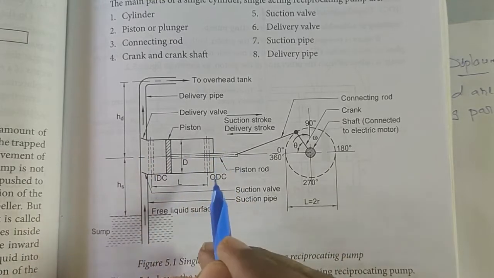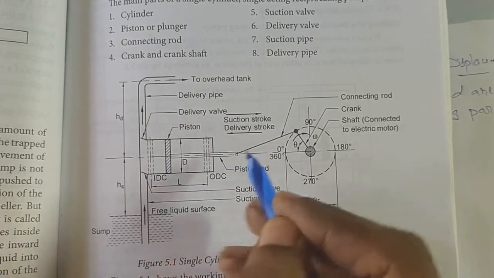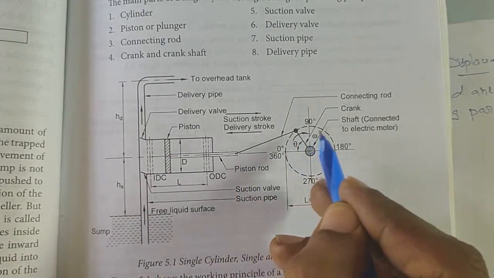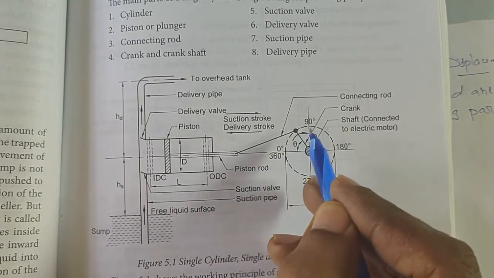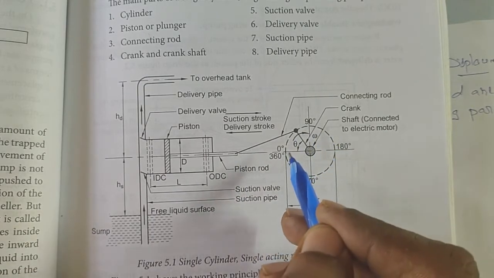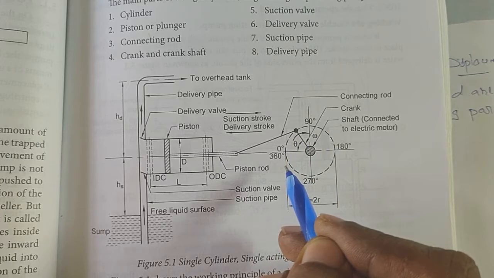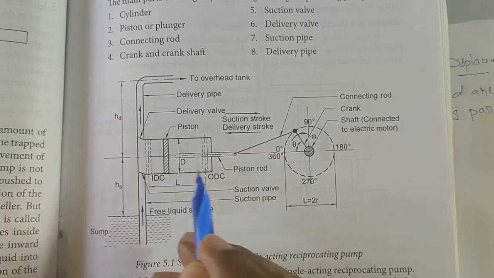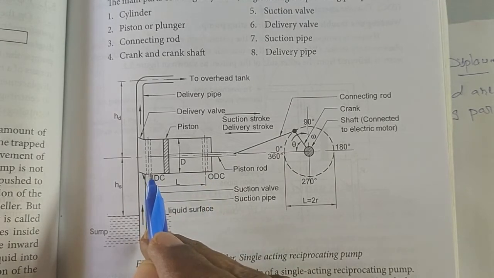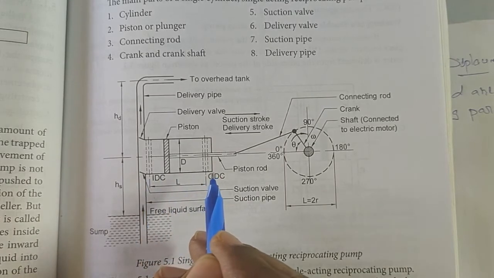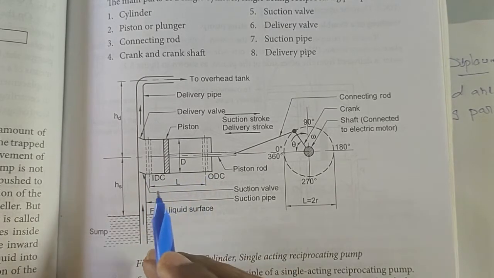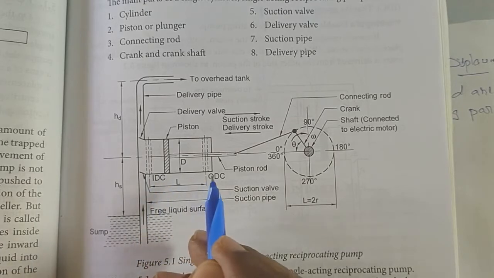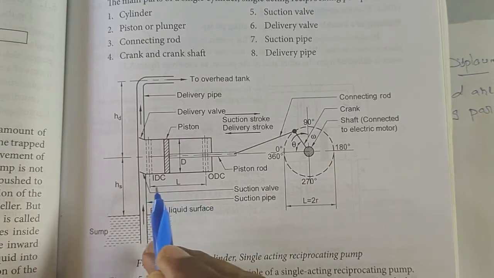This is the enclosed cylinder, this is the reciprocating piston, this is the connecting rod, and this is the rotating crank. As the crank rotates from 0 to 360 degrees in the clockwise direction, the piston will be reciprocating from the inner dead center to the outer dead center. The leftmost position of the piston is known as IDC, the inner dead center, and the piston will be moving between these two positions. From inner dead center to outer dead center, the length is known as the stroke length.